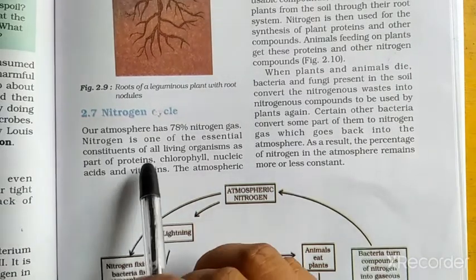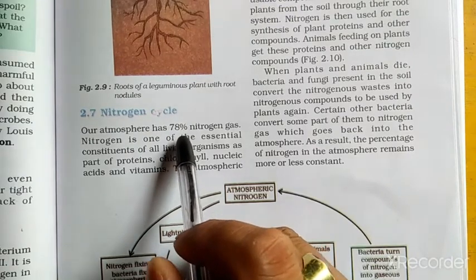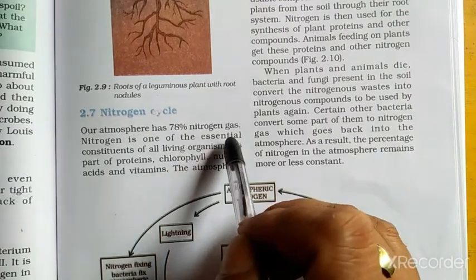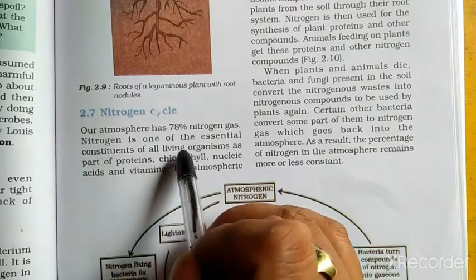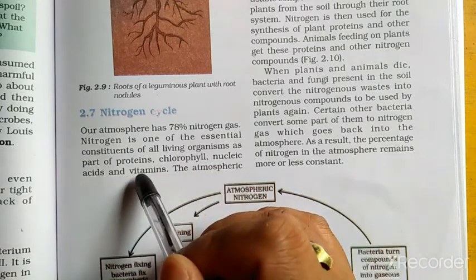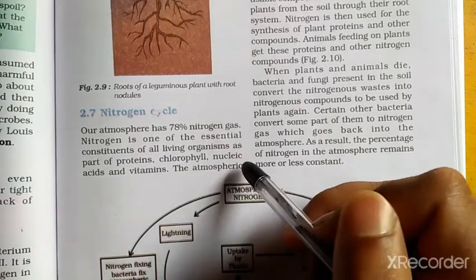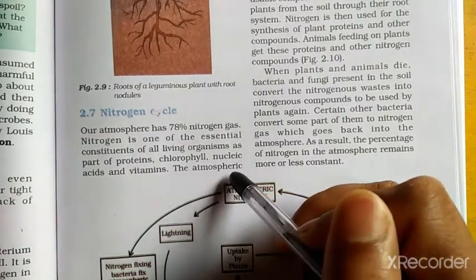So out of 100, 78% nitrogen gas is present in our atmosphere.